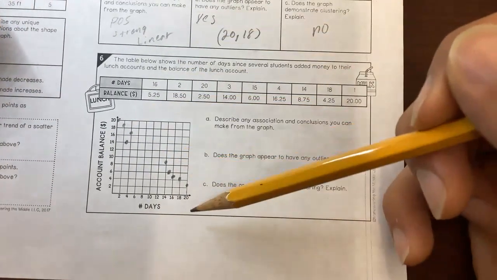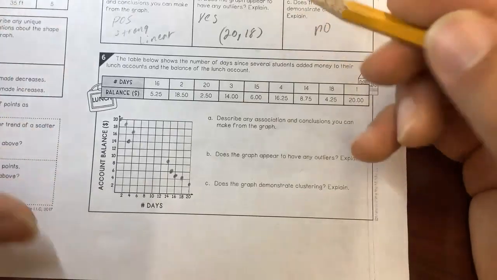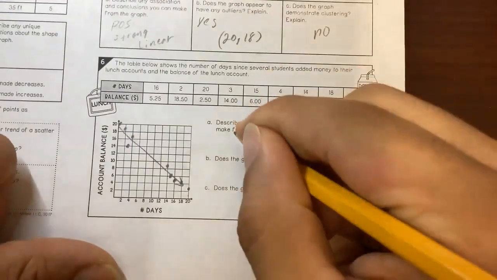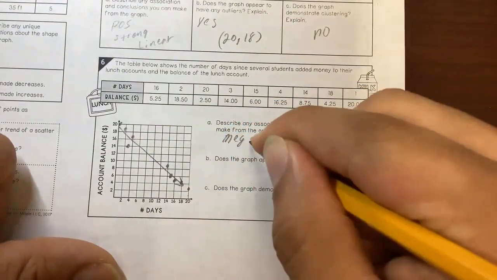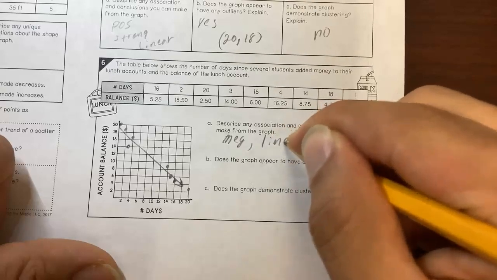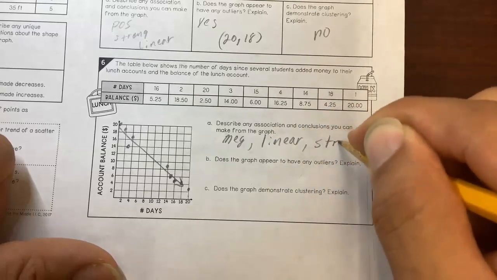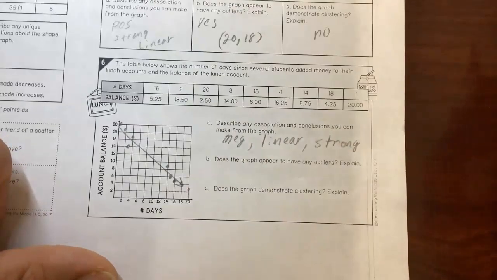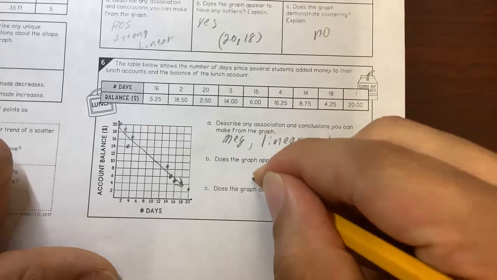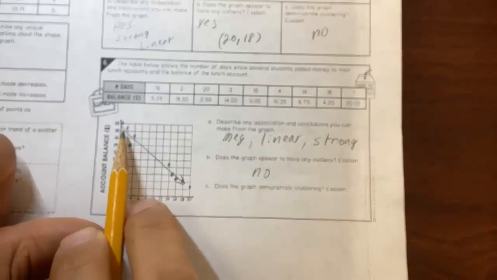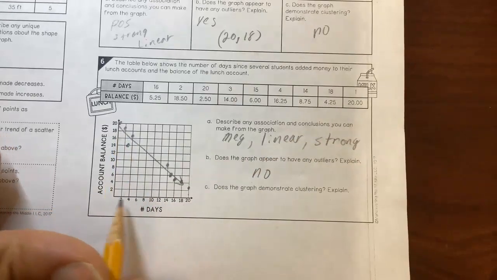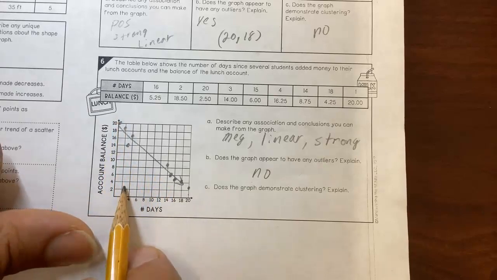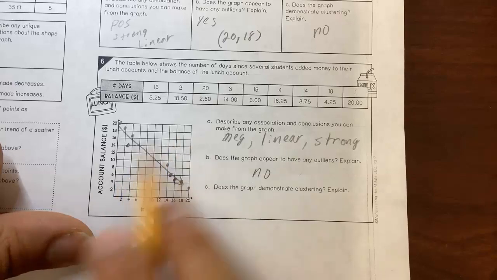So again, I've populated the scatter plot for us, and then we're going to describe it. I see a line like that, so I'm going to say that this is a negative association. I'm going to say that it's linear because it makes a line, and I'm going to still say that it is strong because these dots are pretty close together. Now, does this appear to have any outliers? And I'm going to say no, because it looks like the amount of money that is spent over a certain amount of days and the amount of money that's in the account seem to be pretty consistent. I don't see any one student spending more money than they're supposed to.